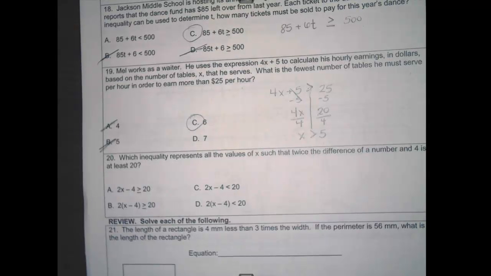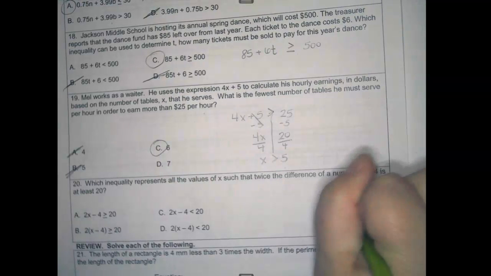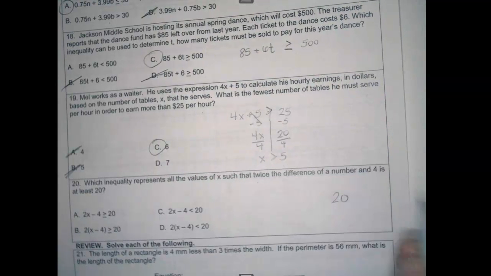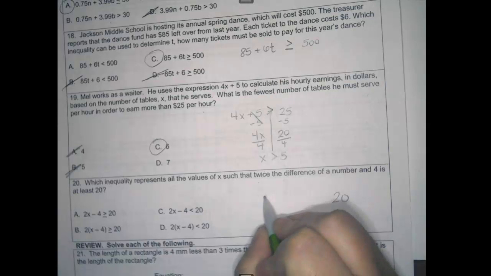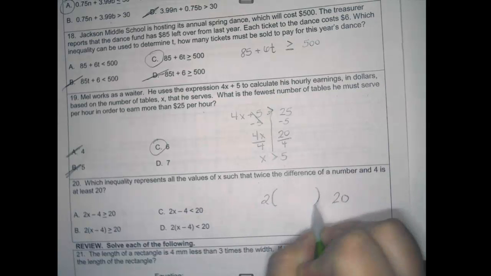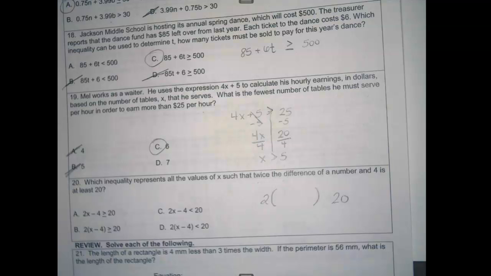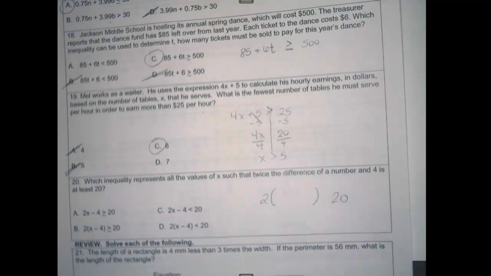Which inequality represents all the values of x such that twice the difference of a number and 4 is at least 20? So twice the difference. Now, we've talked about this, that if it says twice and then it doesn't give me a number, it gives me an operation.